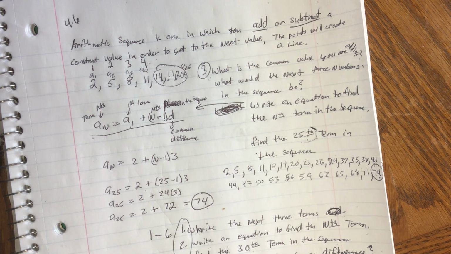All right, today we're going to be going over arithmetic sequences and how those work. This is set 4.6 in your green book. So we're going to skip 4.5 and go straight to 4.6 in your green book, where we're going to do arithmetic sequences.